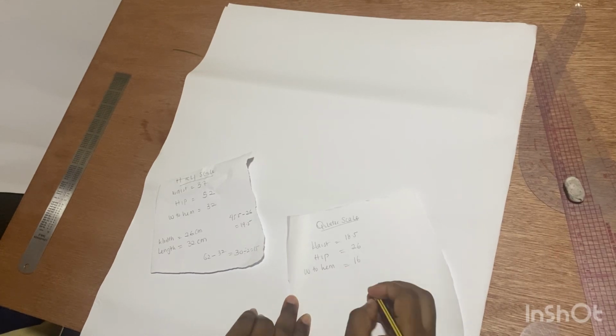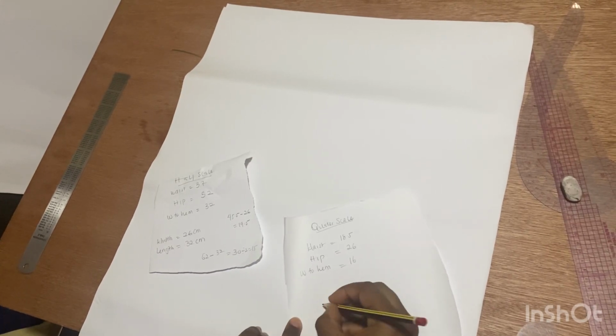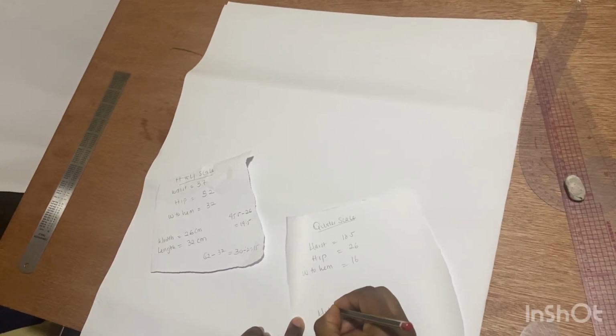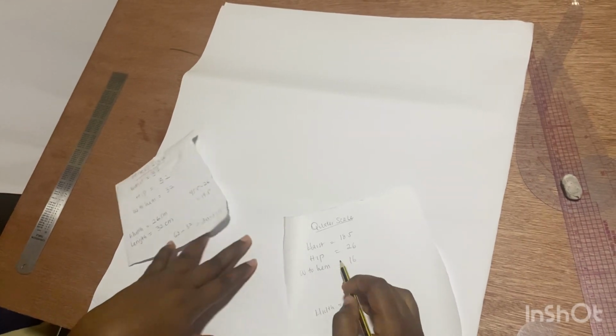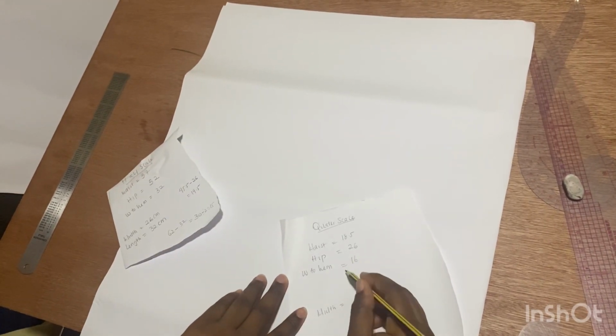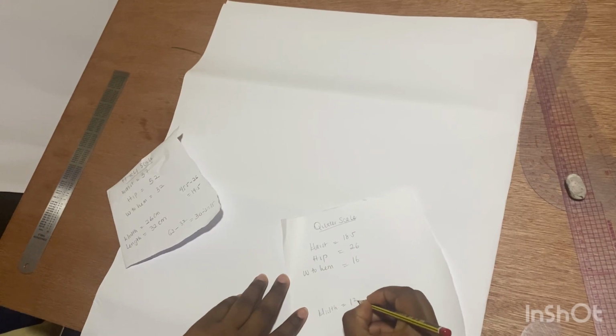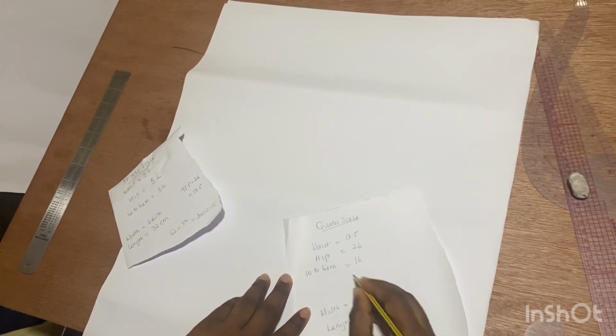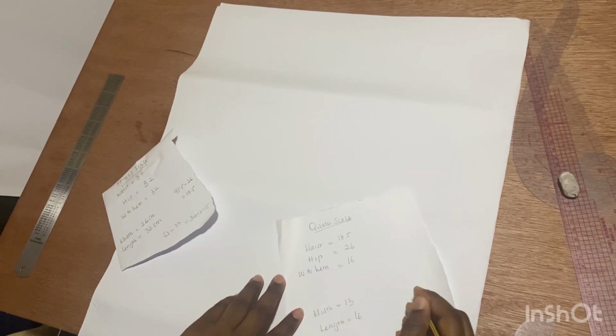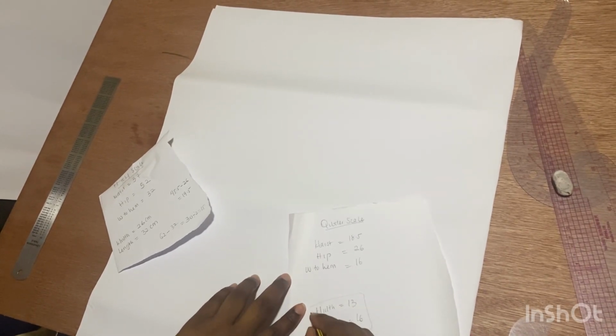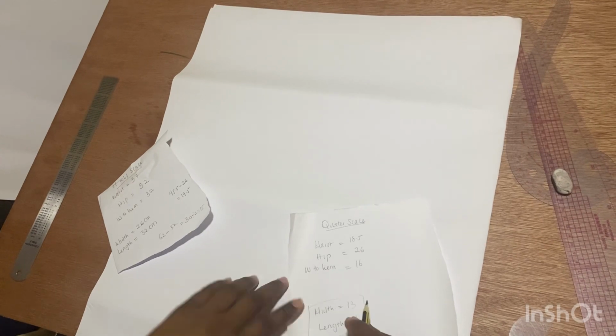So to get our basic rectangle, the width will be hip divided by 2. That's 26 divided by 2. We have 13. And the length will be 16. So we're not dividing this. To get our basic rectangle, width is 13, length is 16 for quarter scale. So that's what we'll be working on.